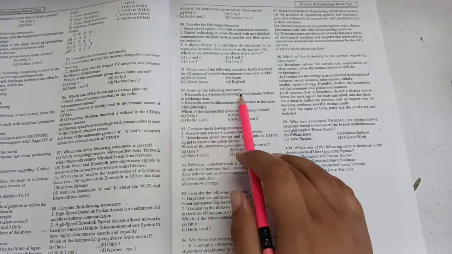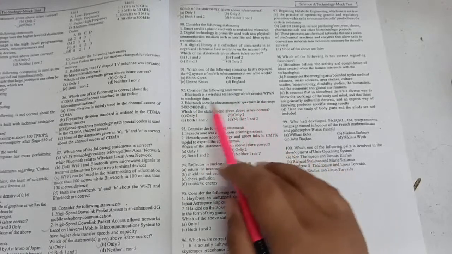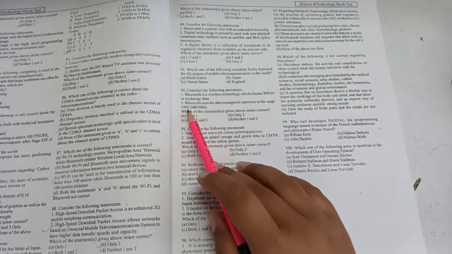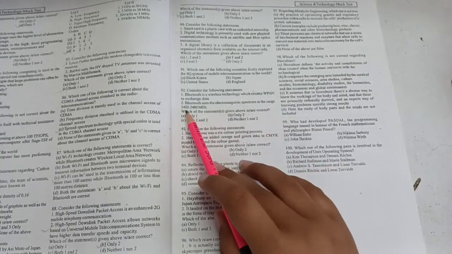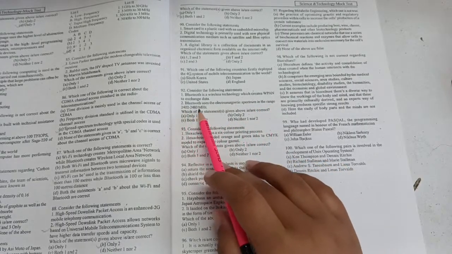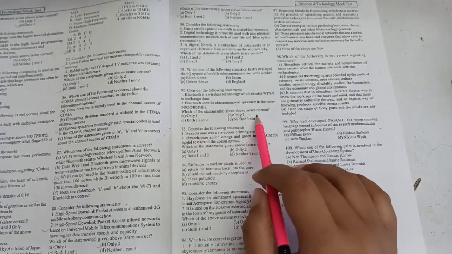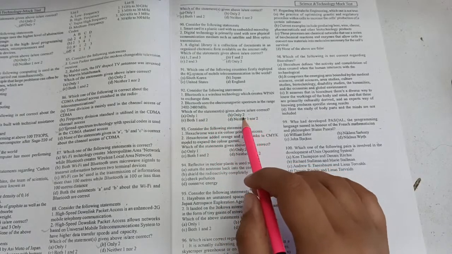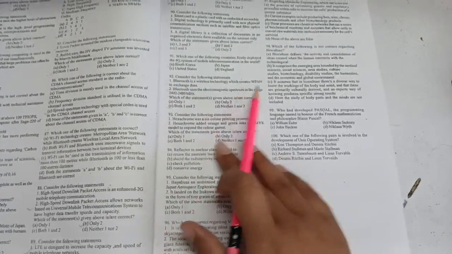Consider the following statements. Bluetooth is a wireless technology which creates WPAN to exchange data. Bluetooth uses the electromagnetic spectrum in the range 2402 to 2480 MHz. Which of the statements given above is are correct? This answer is option C, both 1 and 2.